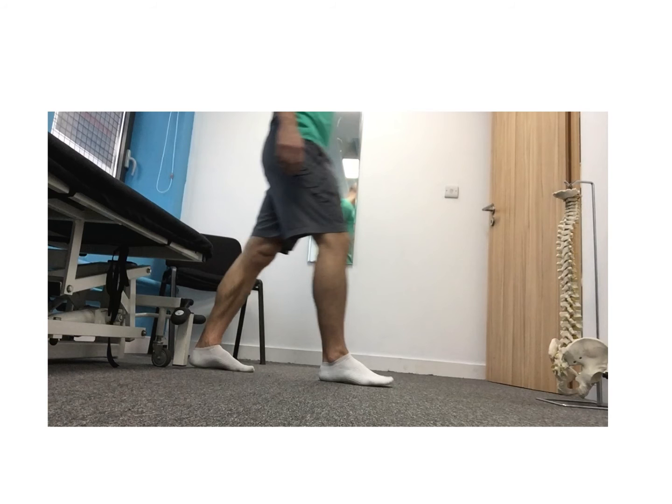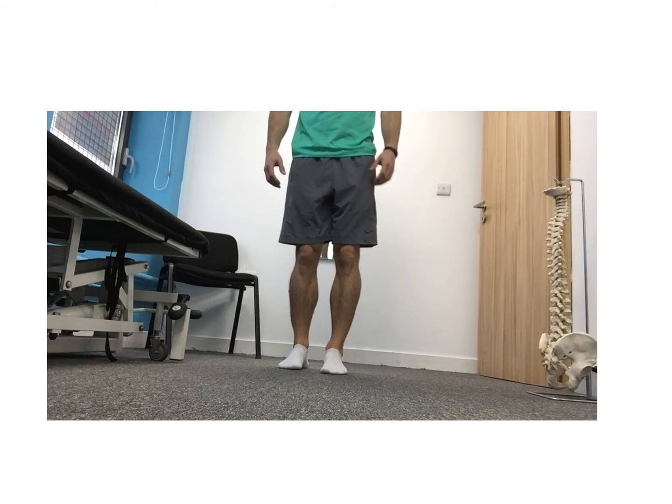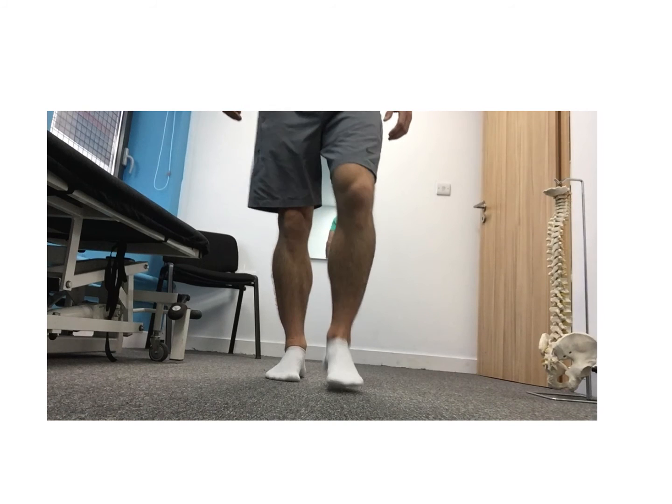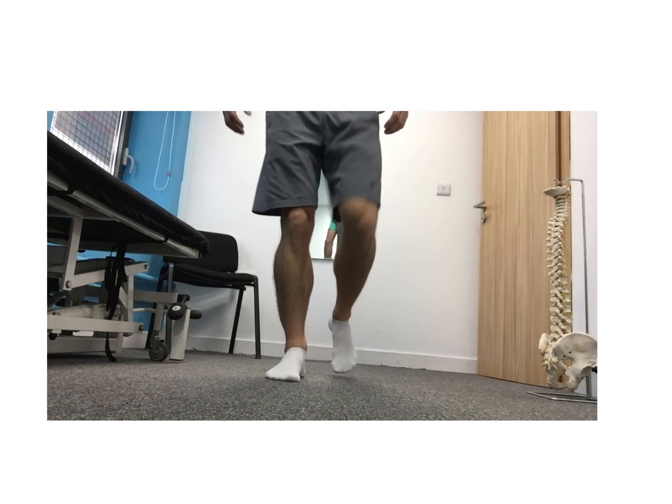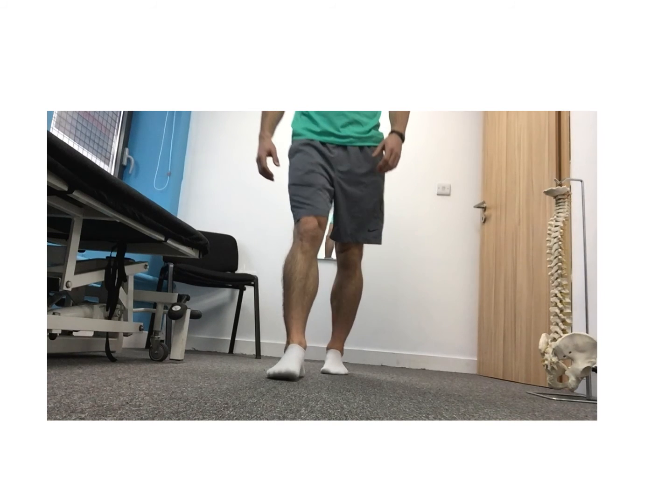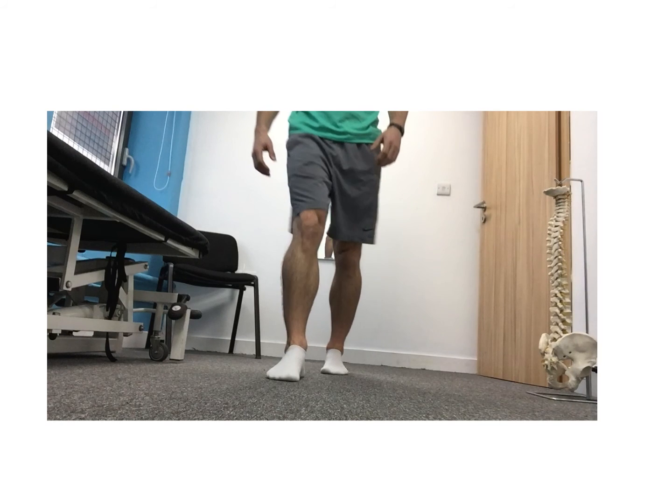Okay, then if we go on to the function in the transverse plane, as we land on that front foot, the calcaneus will go through eversion. That will cause a transverse plane motion of internal rotation at the tibia and internal rotation at the femur, giving us relative internal rotation at the knee joint.